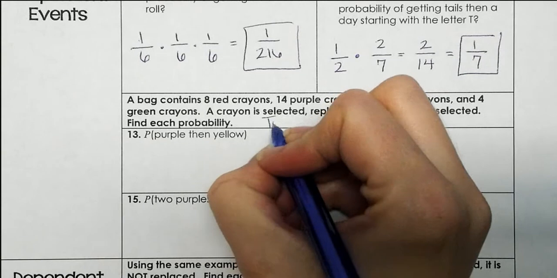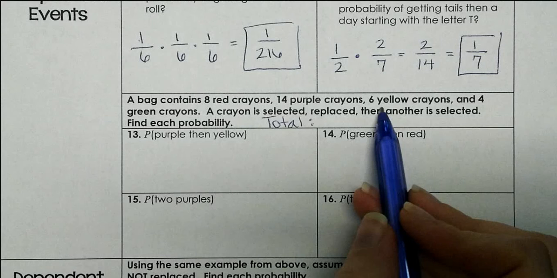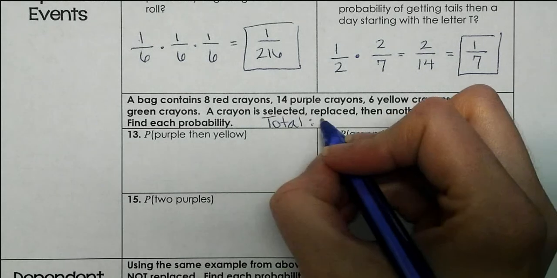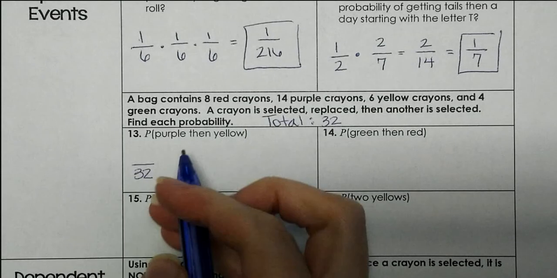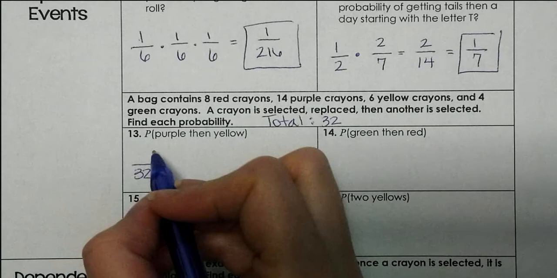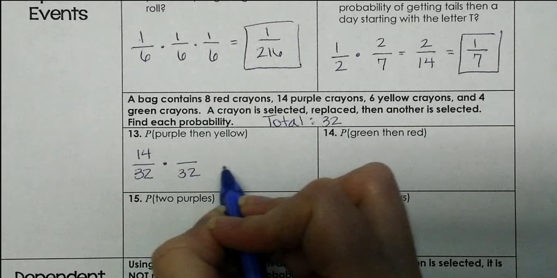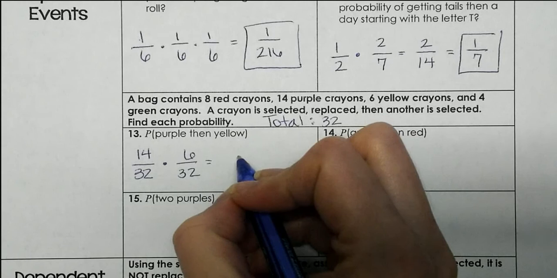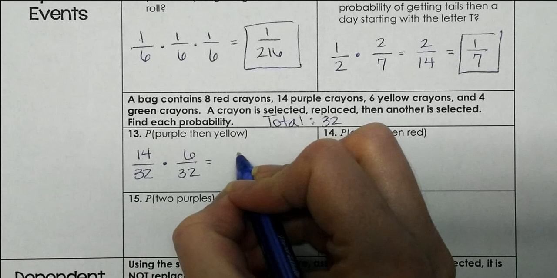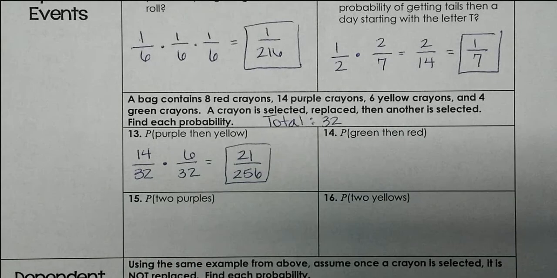So let's add those up. 8 plus 14 plus 6 plus 4 is going to be 32. So I know my bottom number is 32. Purple, I have 14. And then yellow, still have 32. Yellow, I have 6. So if I multiply these and reduce, if I need to, I end up with 21 over 256. That's the reduced answer.